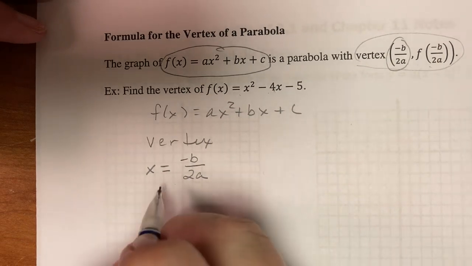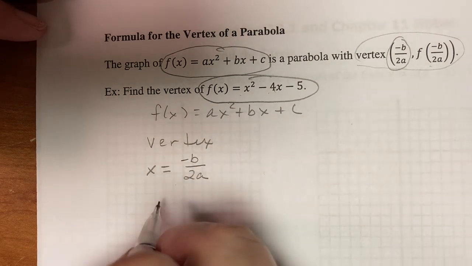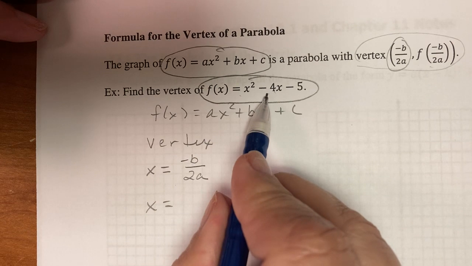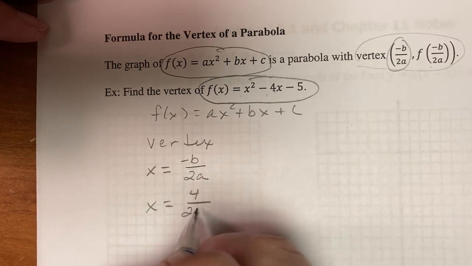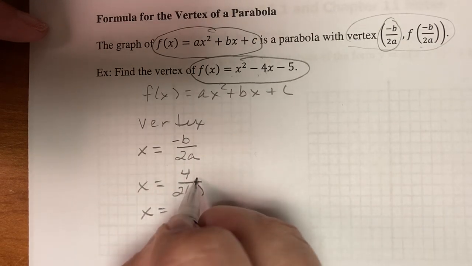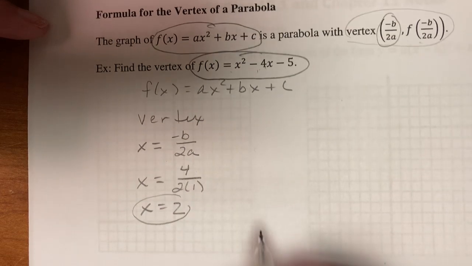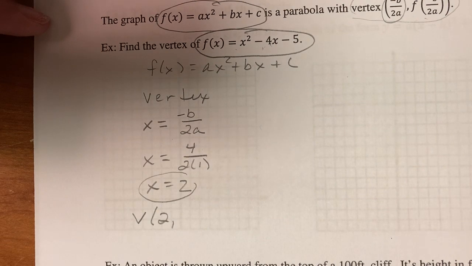If I want to find the vertex of this function right here without putting it in that other form, x is equal to, well, since b is negative 4, negative b is going to be positive 4 over 2 times 1, which is 4 over 2, which is 2. So in my vertex, the x coordinate is 2.